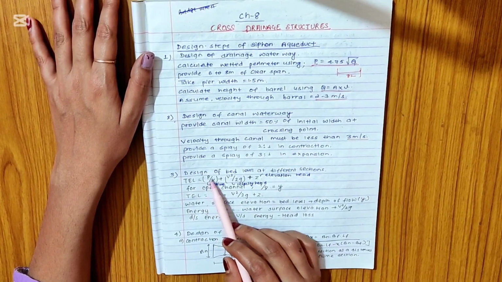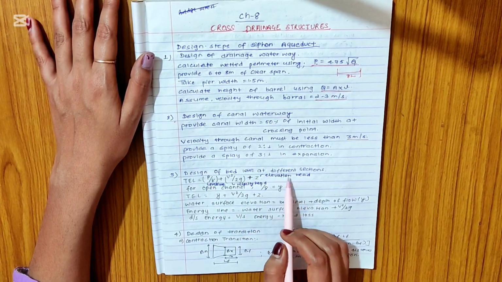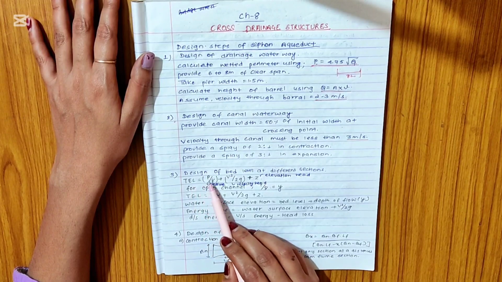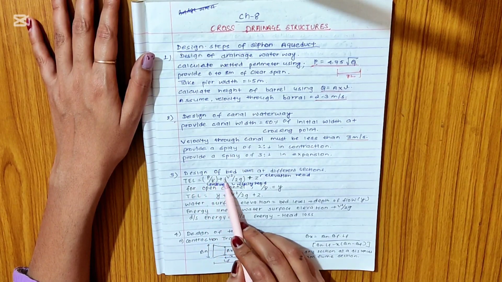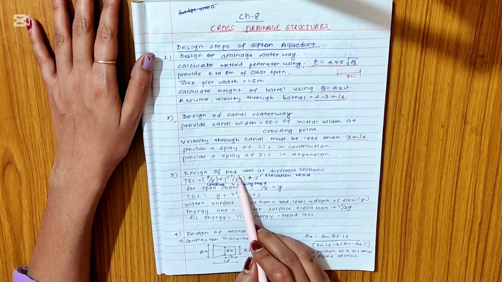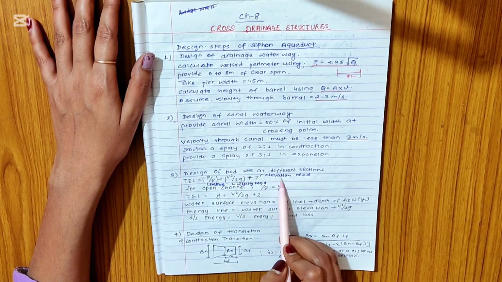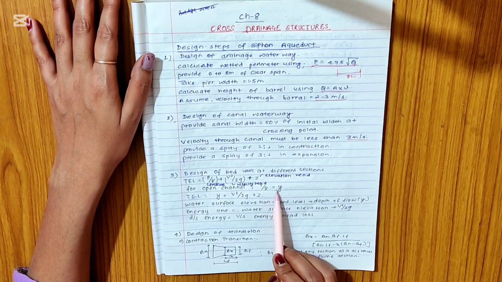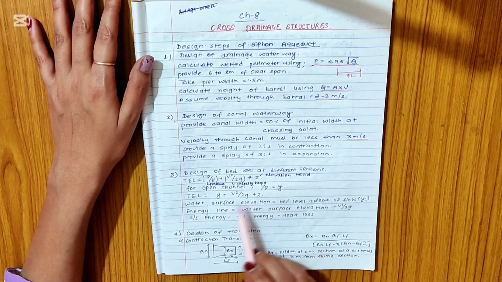In step 3 we will design the bed level at different sections. For that we will calculate the total energy line, which is equal to P by gamma plus V square upon 2g plus Z, where P by gamma is the pressure head, this is the velocity head, and this is the elevation head. For open channel, the pressure head will be equal to Y due to the water level.